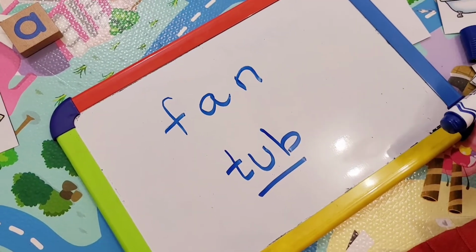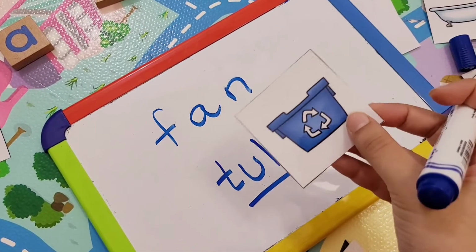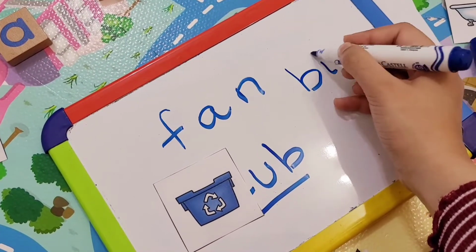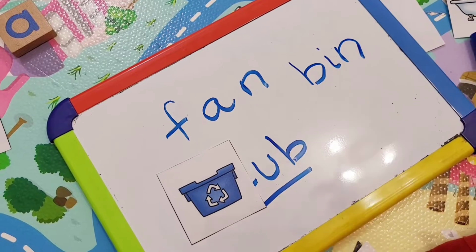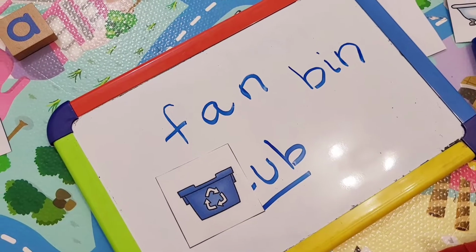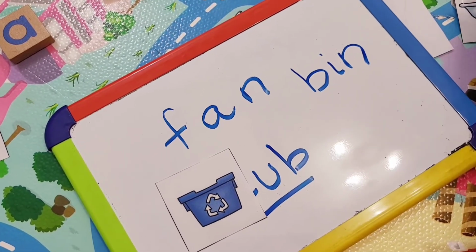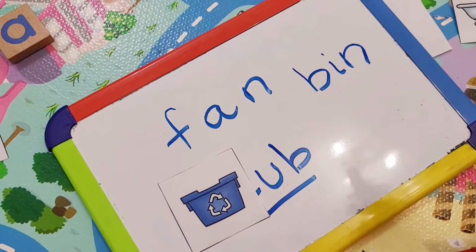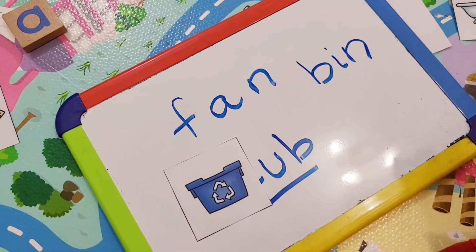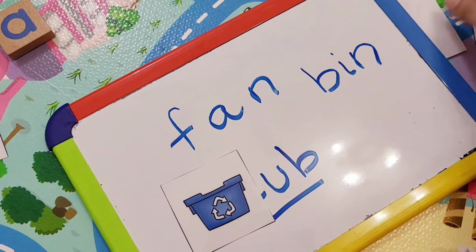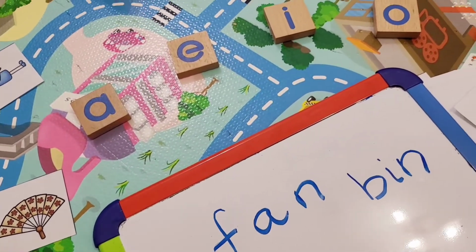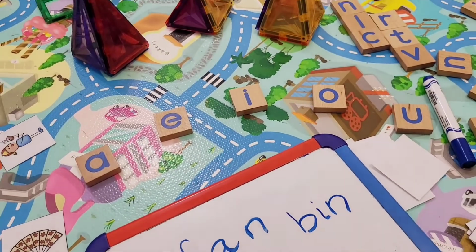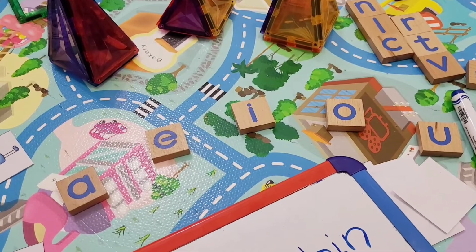Then they flip, bin. Bin. So they go on and on playing. Have a recording sheet or just do it on the whiteboard, however you like, and go on playing the game, practicing the CVC words. These are very simple activities, games that you can play with your early learners and help them practice their CVC words.